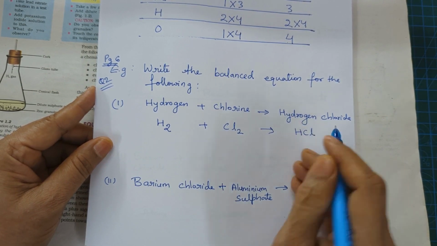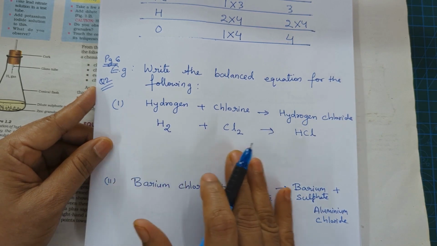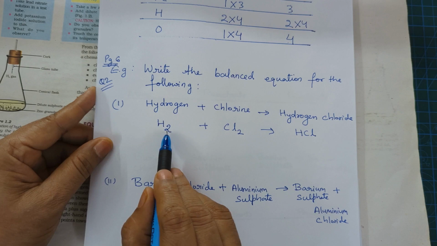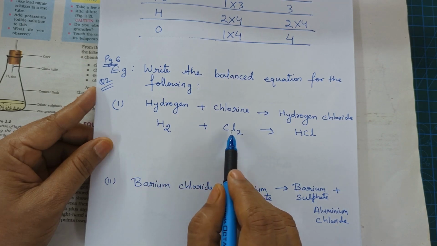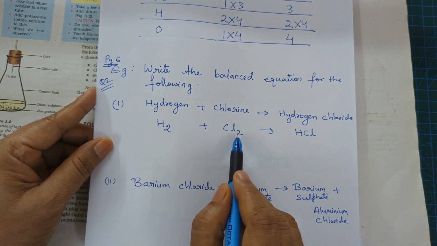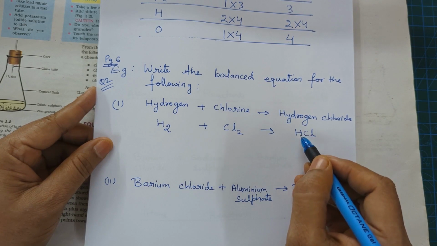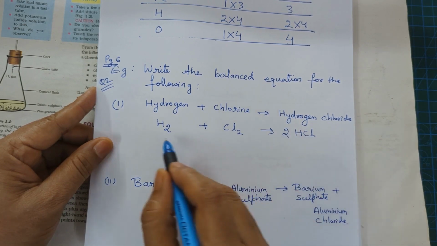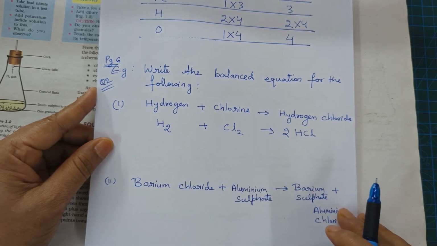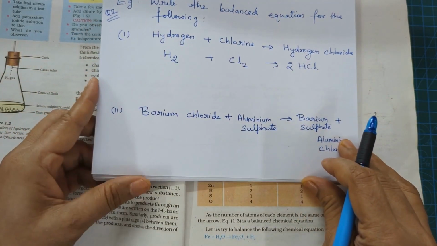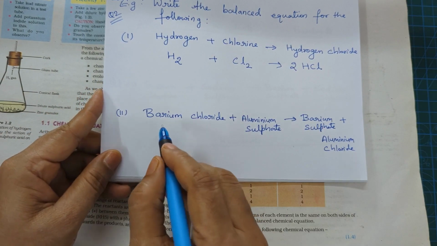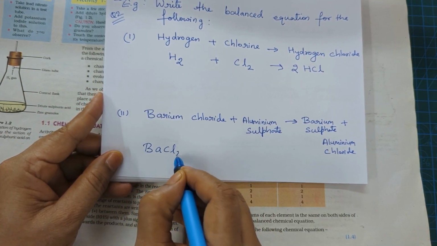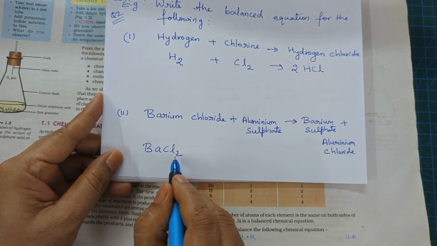How do you balance? Here you need not write the atoms, reactants, product. By seeing itself you can make out 2 hydrogen is there in the reactant side, 2 chlorine is there in the reactant side, and in the product side there is a single hydrogen, single chlorine. So once you place 2 here, this is a well balanced chemical equation. Next, the blue question, barium chloride. So I am writing barium chloride, BaCl2. How to understand this compound?